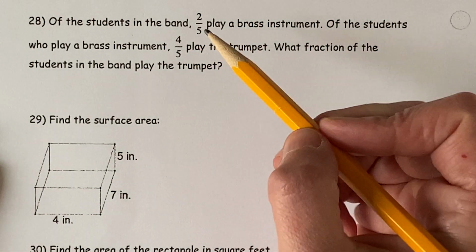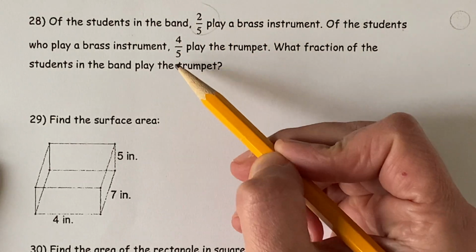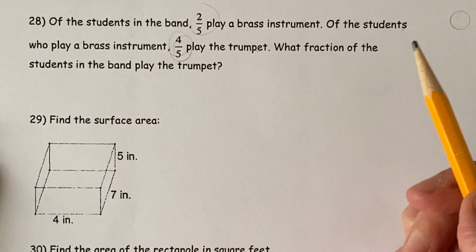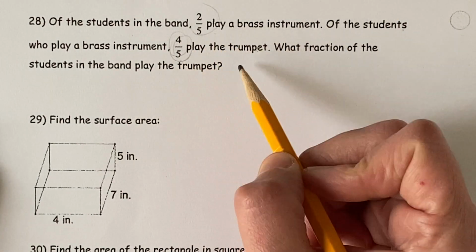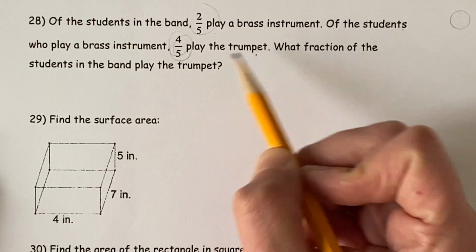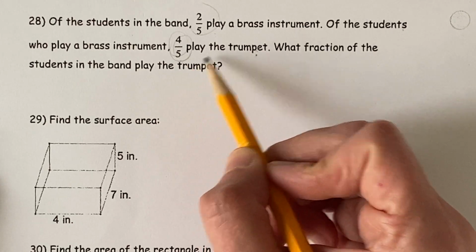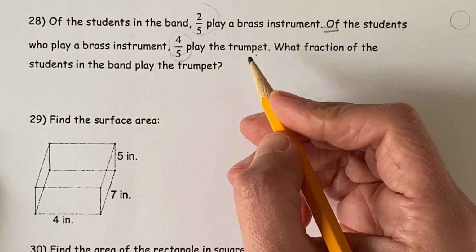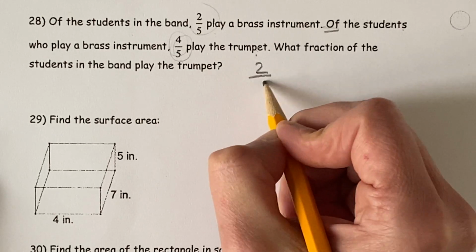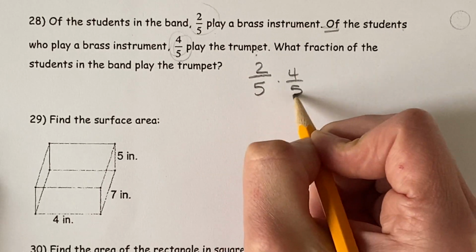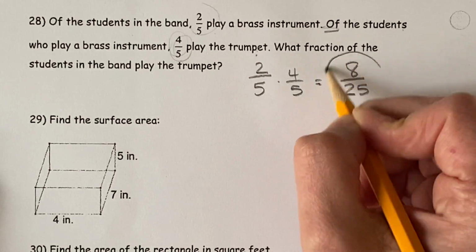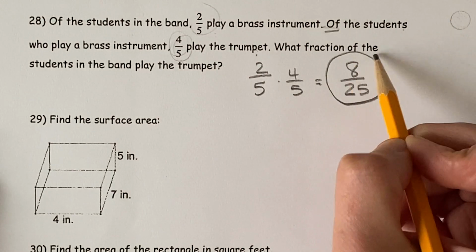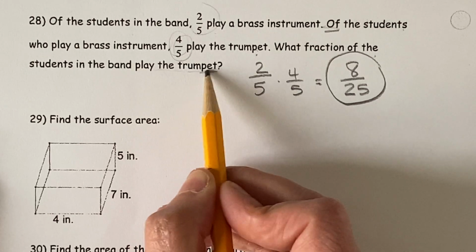Of the whole band, 2/5 play the brass. Of the students who play the brass, 4/5 of that play the trumpet. 4/5 of the 2/5 play the trumpet. So that "of" in there means that I'm going to multiply. Okay, so 8/25 of the whole band, right, play the trumpet.